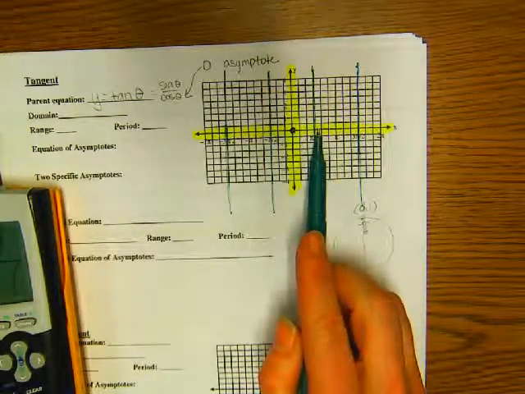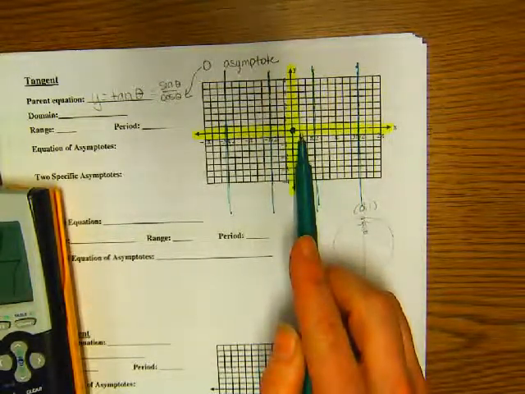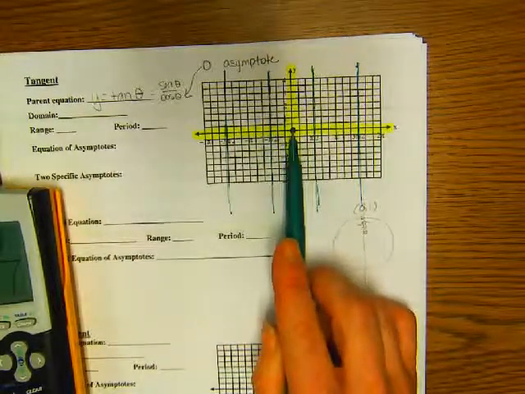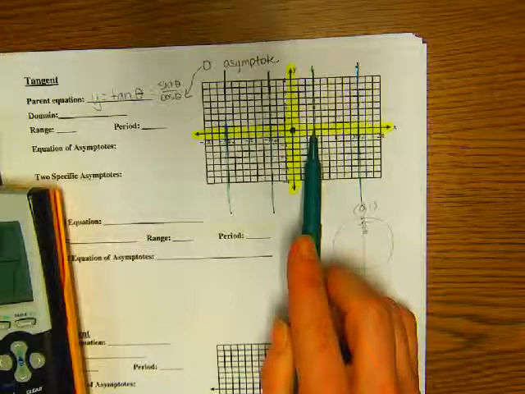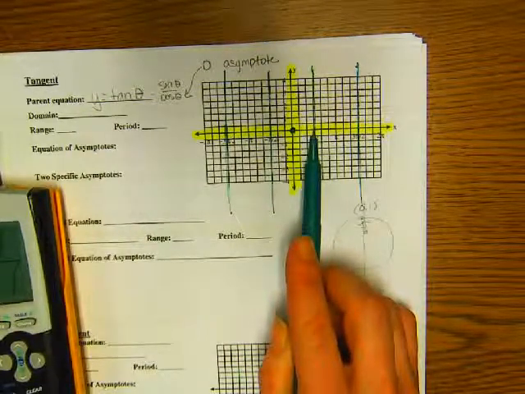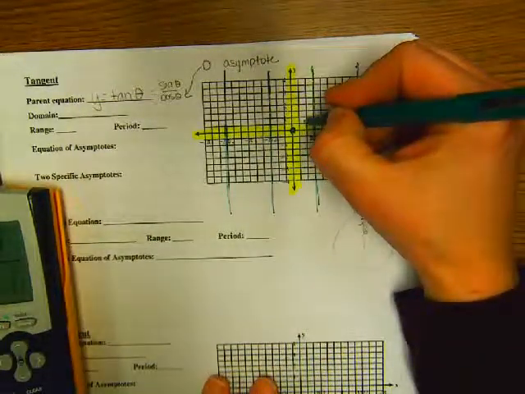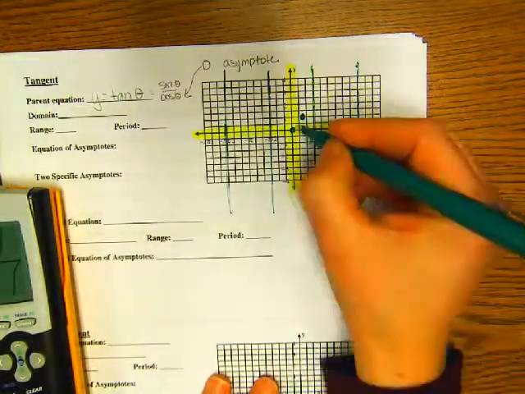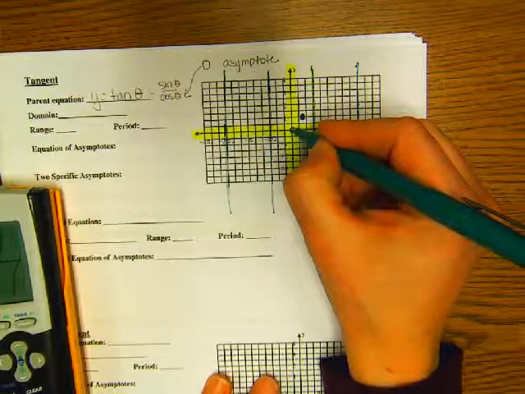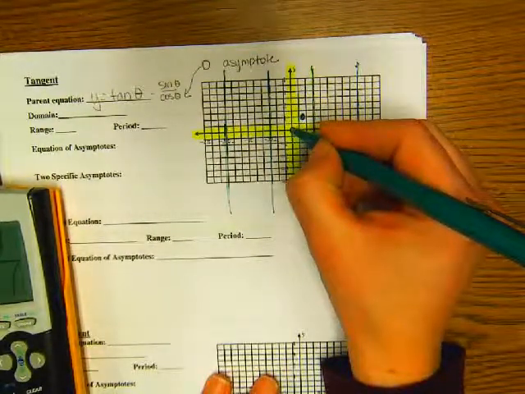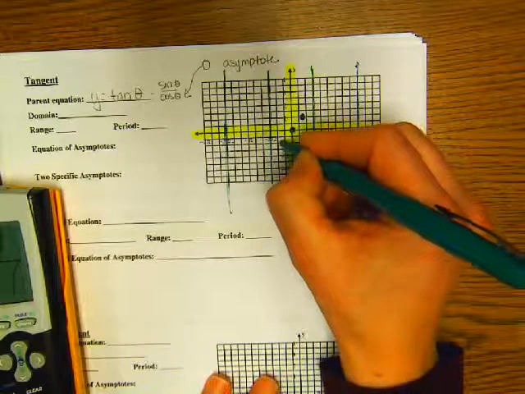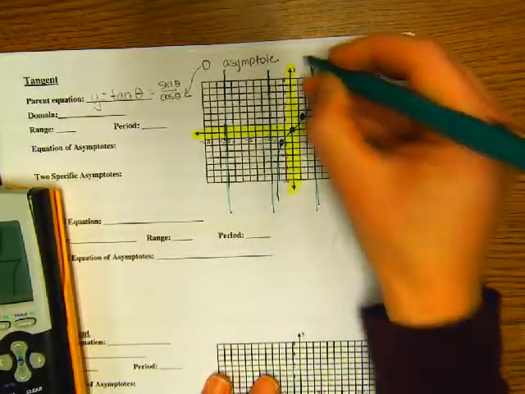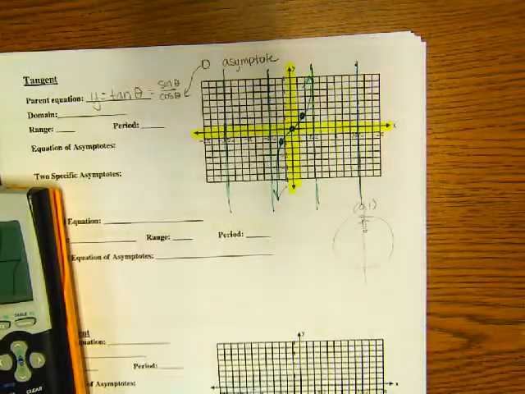Now, here's something else that's interesting. Halfway in between the x-intercept and pi halves is pi fourths. At pi fourths, it's a tangent value of 1. So would you also go halfway between your x-intercept and this? It doesn't have to be perfect because it's going to be in between 2 tick marks. We're going to just make sure that our curve goes through 1. And then I'm going to go halfway between the x-intercept and negative pi halves, and it goes through negative 1. And I draw a curve through it like this.